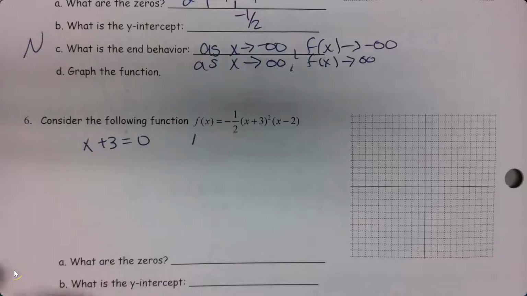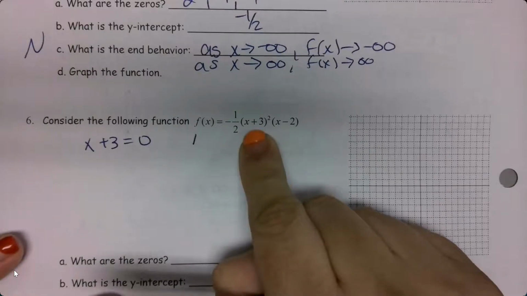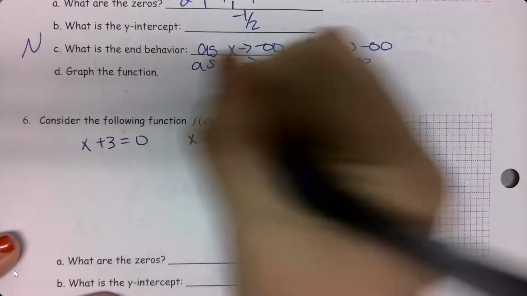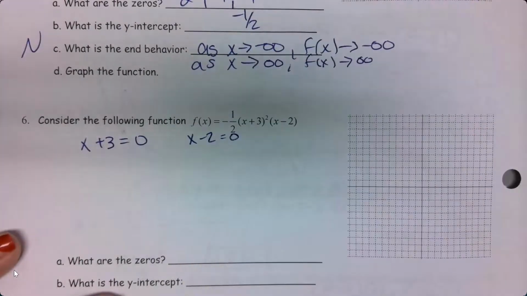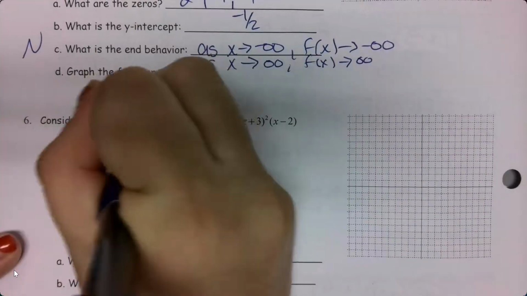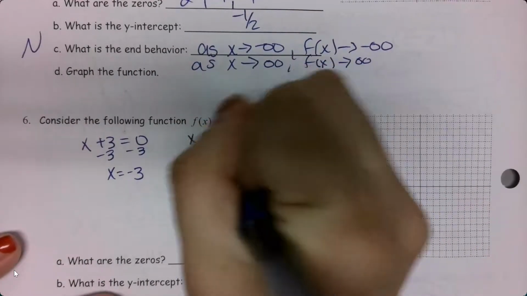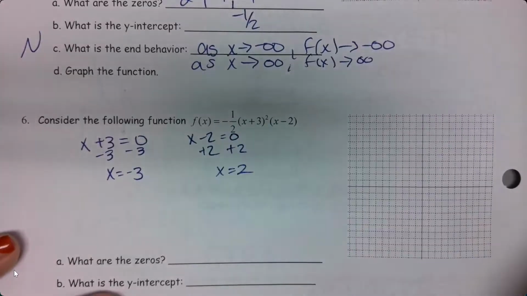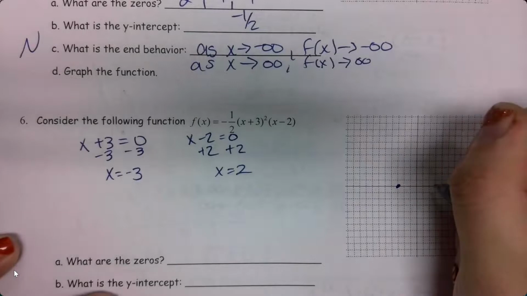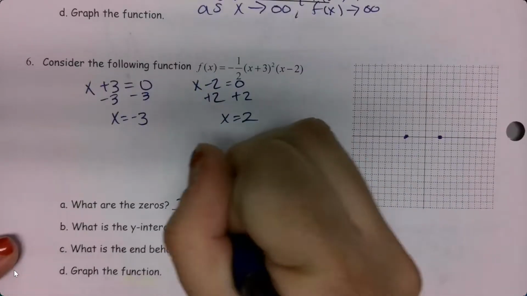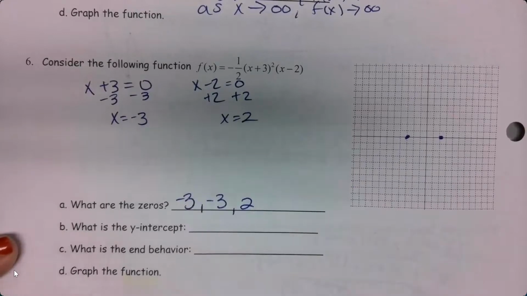So same thing on number 6. I want to go ahead and take my stuff in the parentheses, my factors, and set those equal to 0. I've already done x plus 3 because my video kept stopping. I'm going to do the x minus 2 and set that equal to 0. Then I'm going to subtract 3 on both sides. I get x equals -3. Over here I add 2. I get x equals 2. So I'm going to have zeros at -3 and 2. And I'm going to write the -3 out twice, because it happened twice, and then the 2.